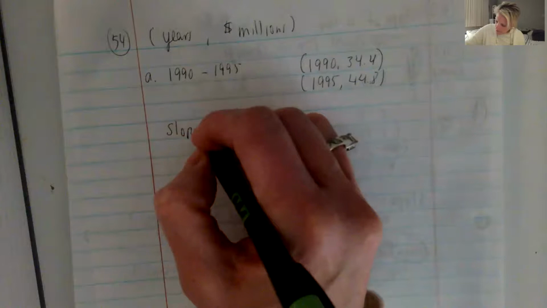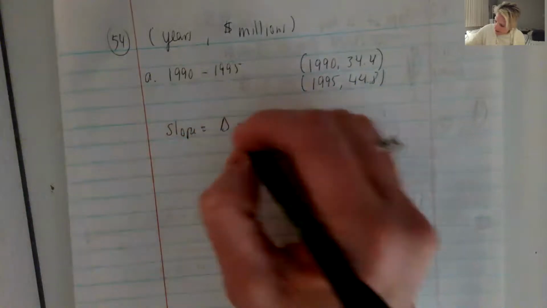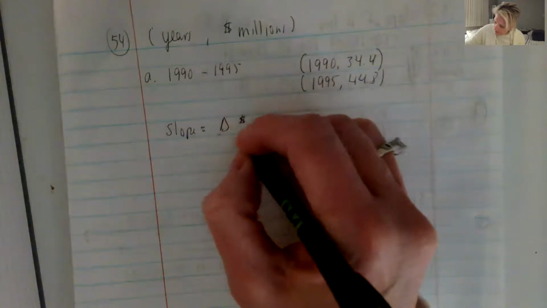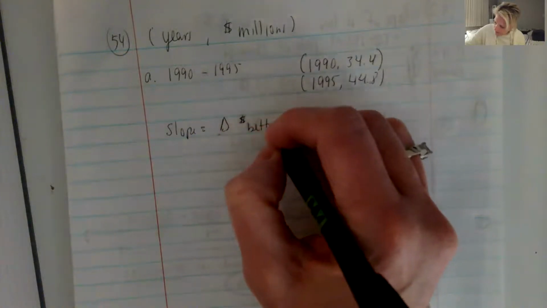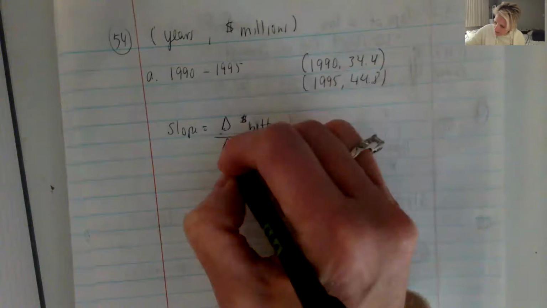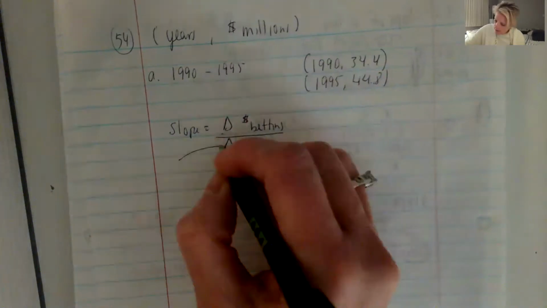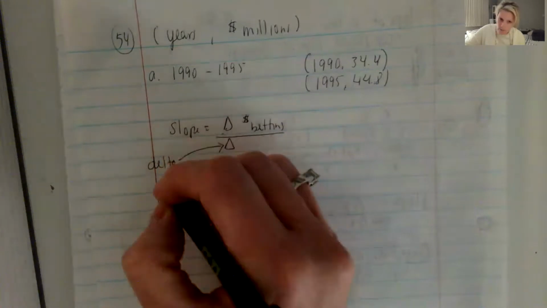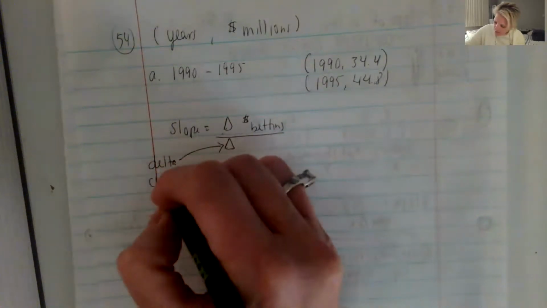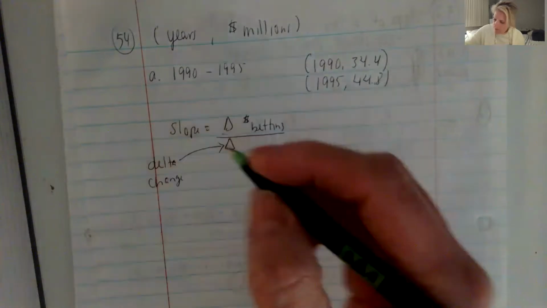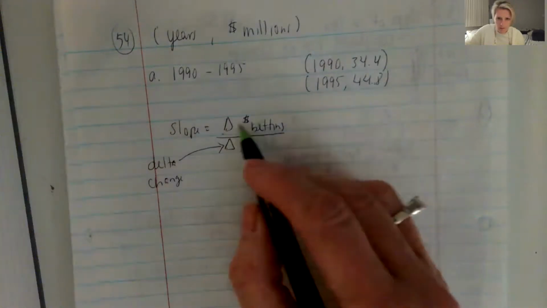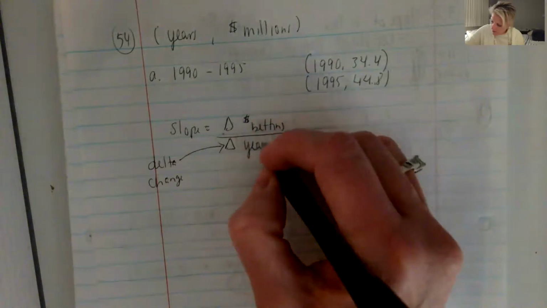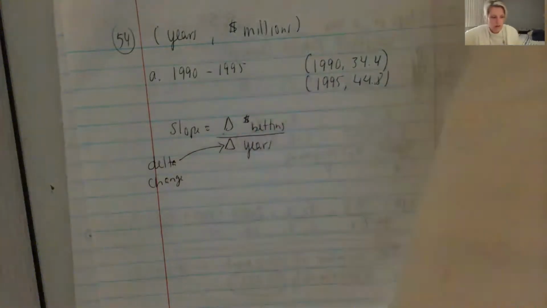So the slope is going to be the change in the dollars spent, right? The dollars betting versus the change. This symbol here is a delta symbol. In Greek letters, delta symbol for change or difference. So the difference in the amount being bet over the difference in years. It's always good to write out what variables we are working with in words.